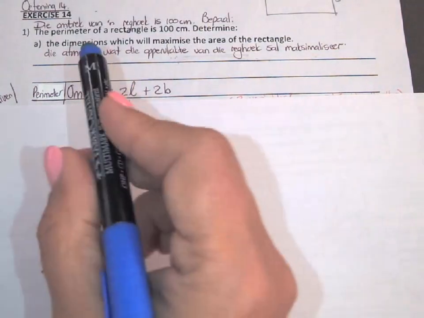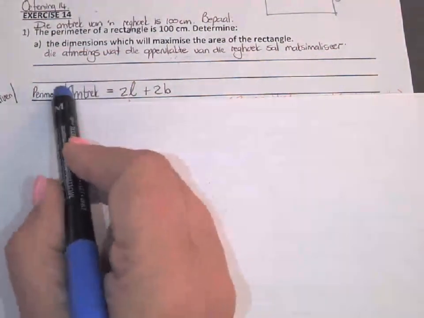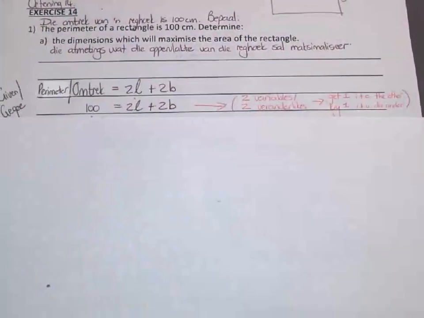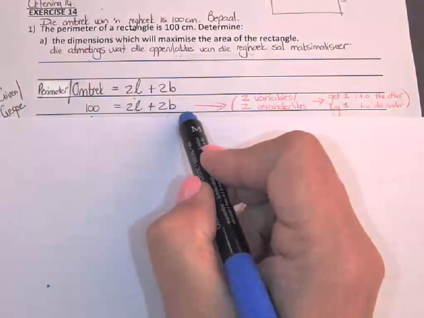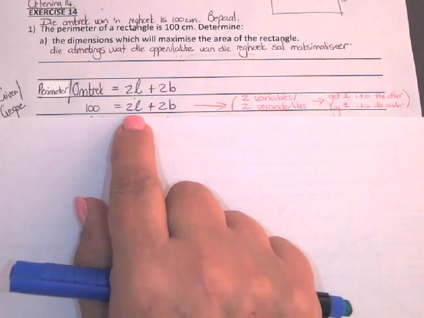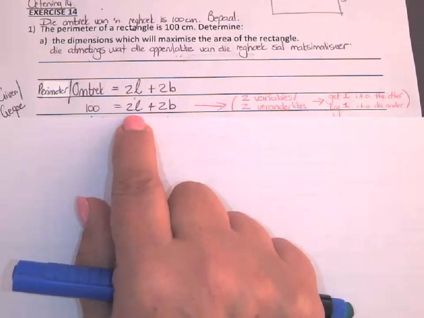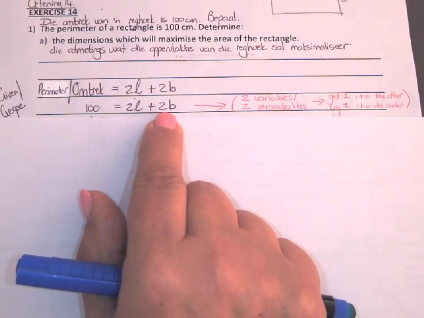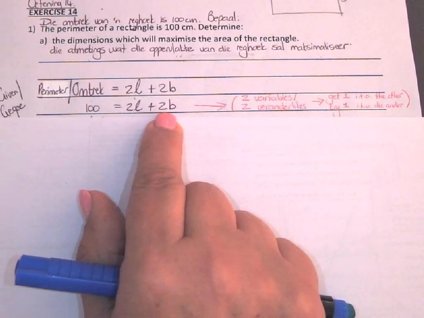Okay? But they also tell you what the perimeter is. It's 100. And if you look at that formula, you'll see you have 2 variables, length and breadth. In differentiation, we only want to differentiate one variable. So we either need to get length alone in terms of breadth, or breadth alone in terms of length. So let's take length.